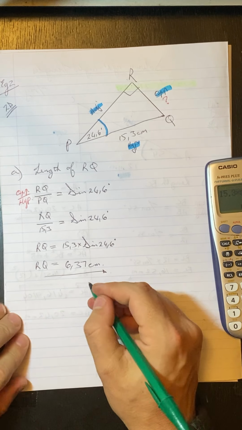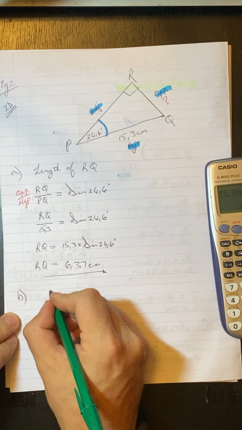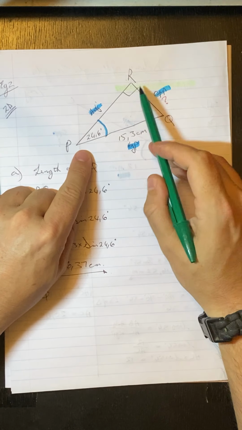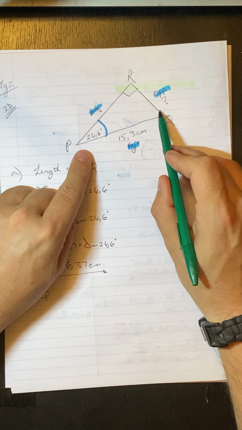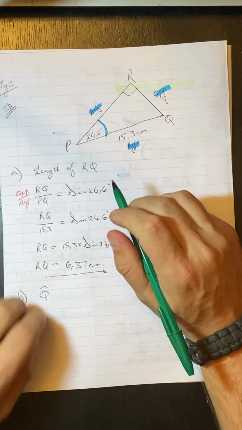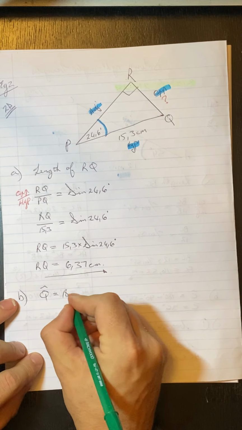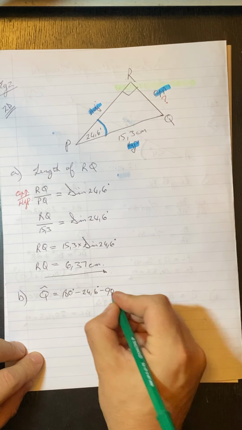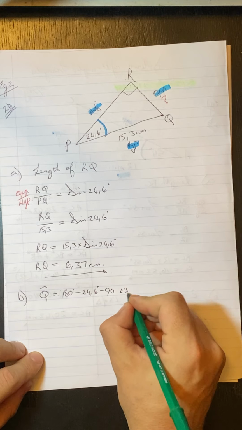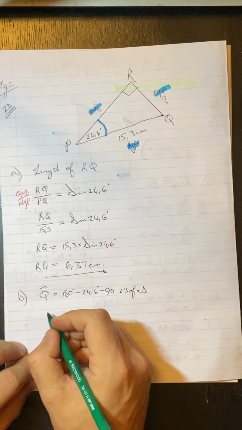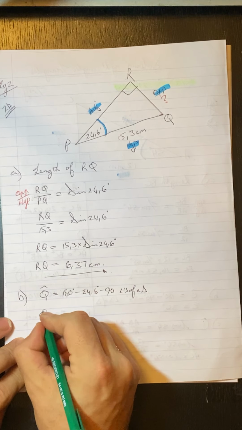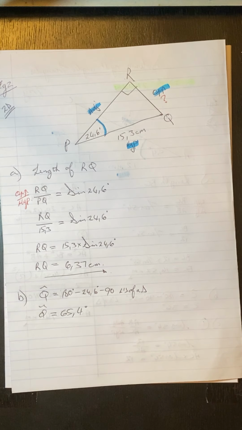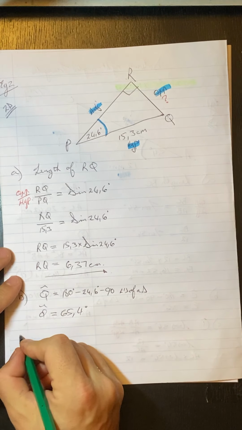Then question B, they are asking for us to calculate the angle Q. We have this angle P. We have angle R, which is 90. That one we can work out, angles of a triangle. So this would be equal to 180 minus 24.6 minus 90. My reason for this: angles of a triangle. If we put that in the calculator, you will get angle Q is equal to 65.4 degrees.